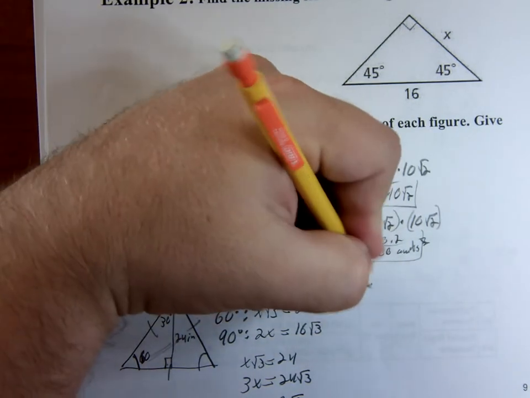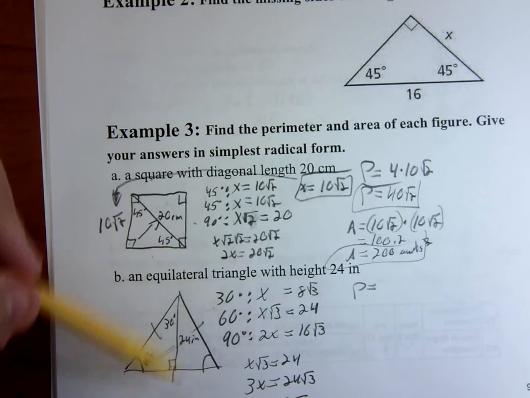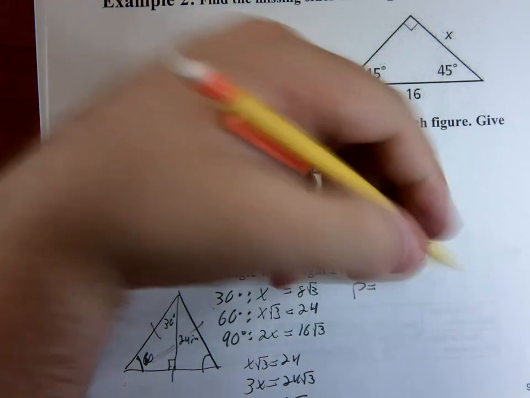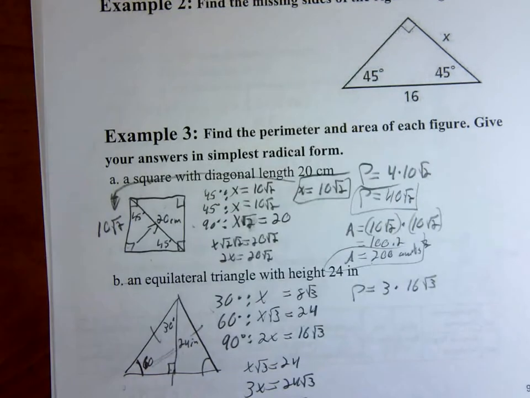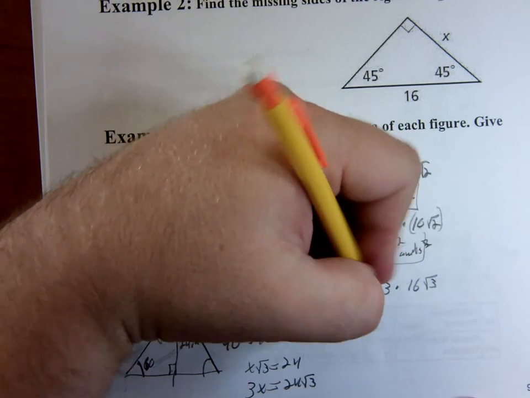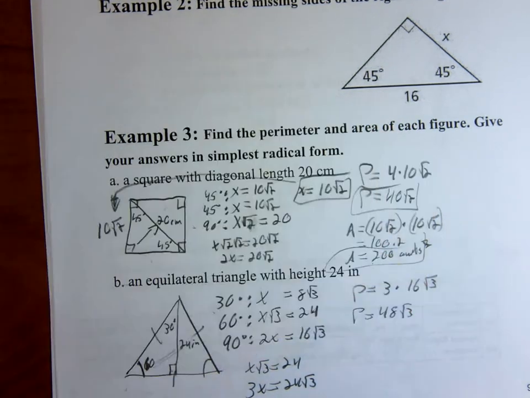That's going to be 16 root 3 plus 16 root 3 plus 16 root 3. So I can just write that as 3 times 16 root 3, because it's 3 16 root 3s that we're adding together, right? So what do you get? 3 times 16, what do you get? 30 plus 18 is 48, is that right? So your perimeter is 48 root 3, is that right? Am I on point? Yeah.